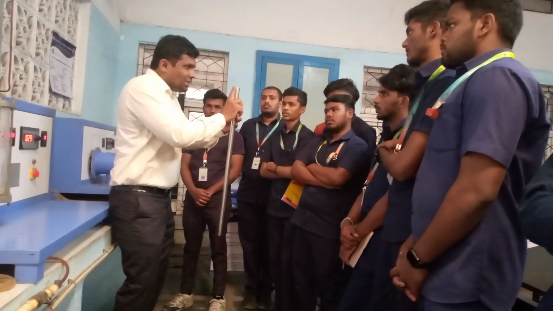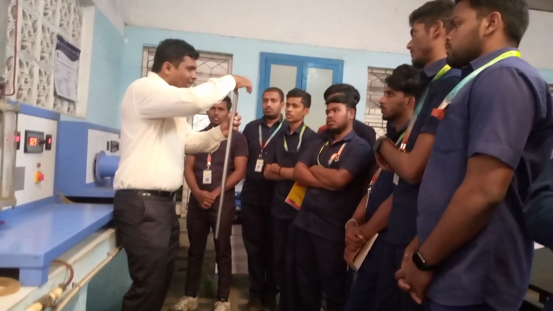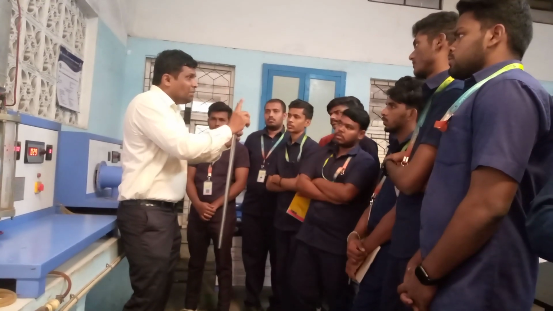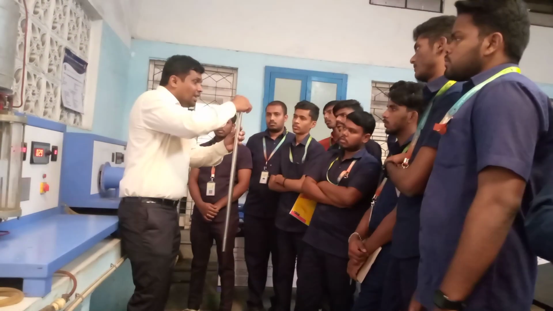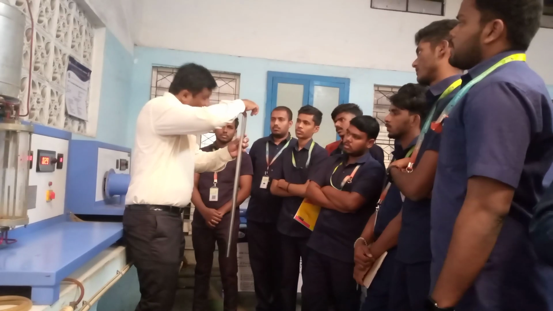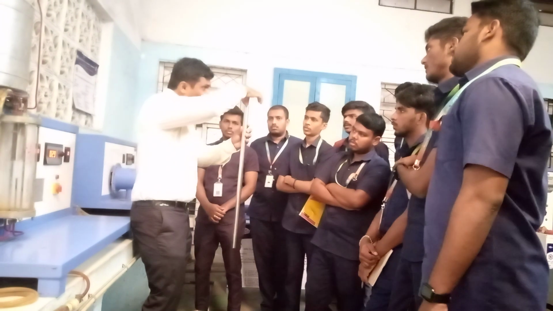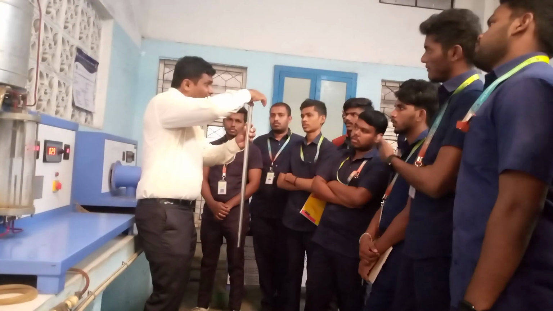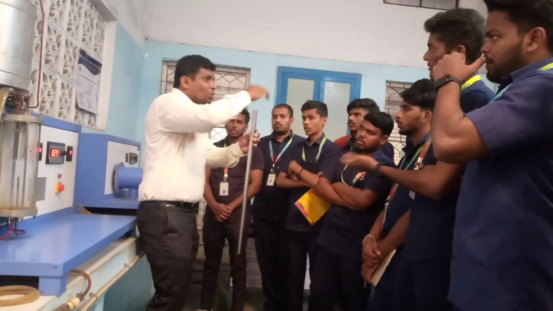So first convection, conduction and convection. Convection is taking place between steam and surface. Next, conduction is taking place from outer surface to inner surface. Next, convection takes place from inner surface to cold water.